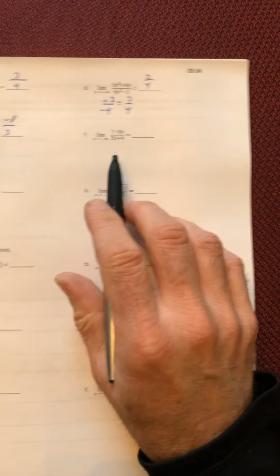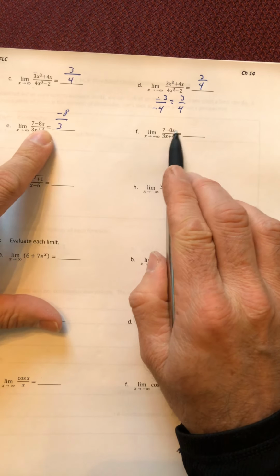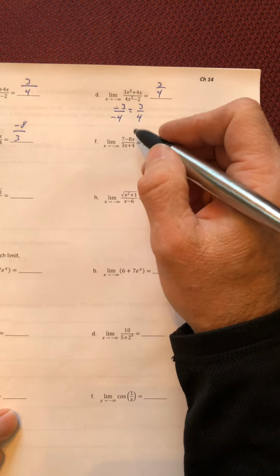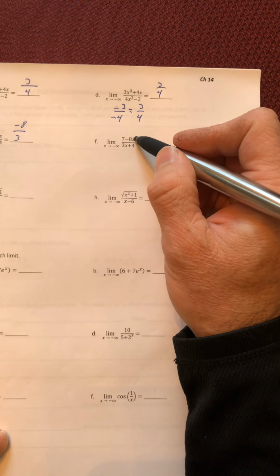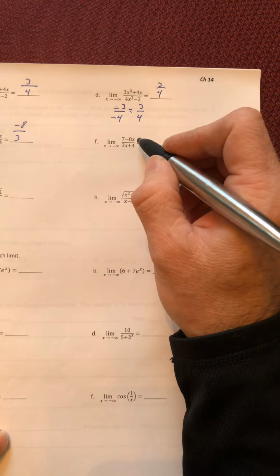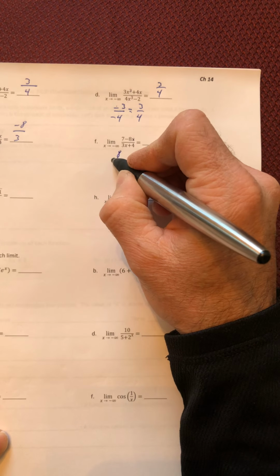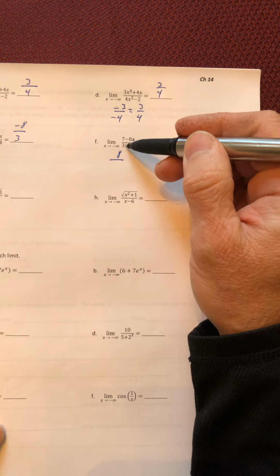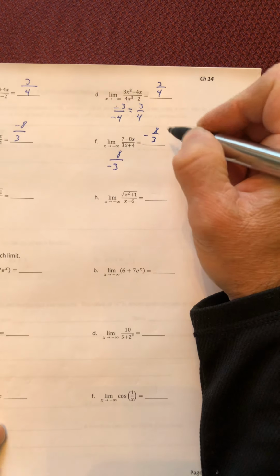So again, it doesn't matter if it's either infinity or negative infinity when the degrees are equal, because it's going to work out to be the same thing. So just to verify it, I'll show you why. You're plugging in negative numbers. So a negative number times a -8 is a positive. But then underneath, you have a +3 times a negative, which makes it a negative. So you still end up with -8/3.